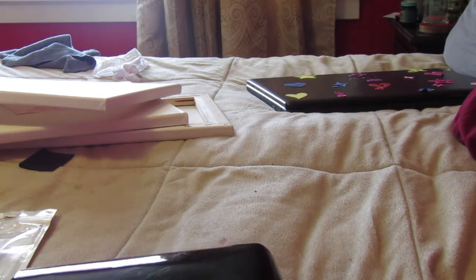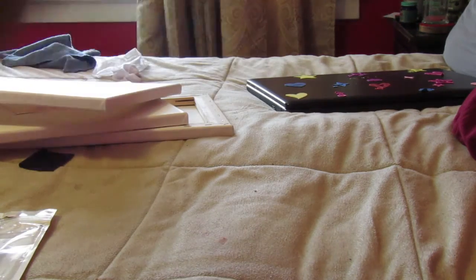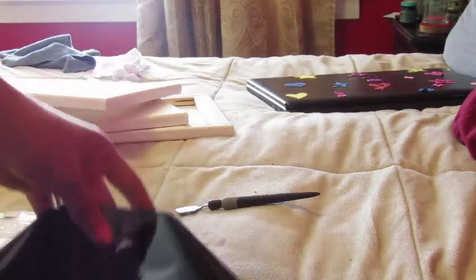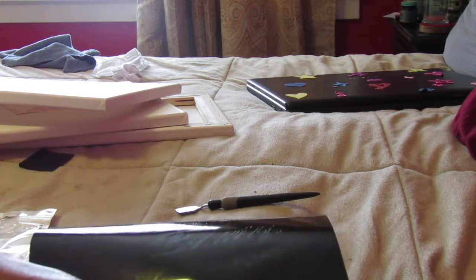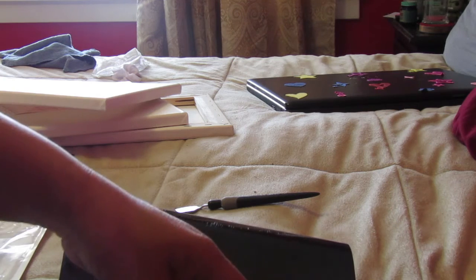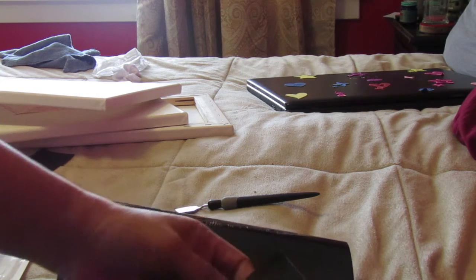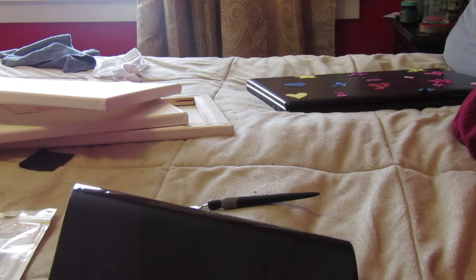Okay, and then you're just going to place this onto your canvas just like you would with any other vinyl. You just place it on there. Oh, and I didn't need anything cut for this, so I'm just going to go ahead and pull away the entire piece, being very, very careful not to pull away the phrase just yet. I'll take that off.